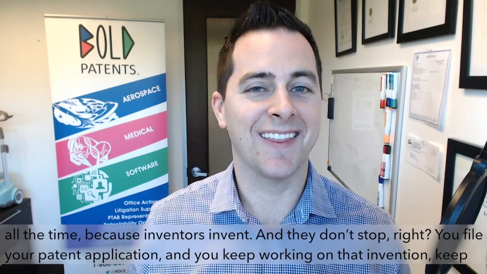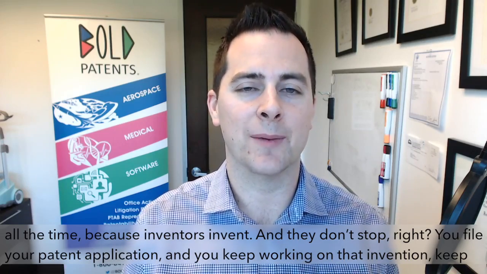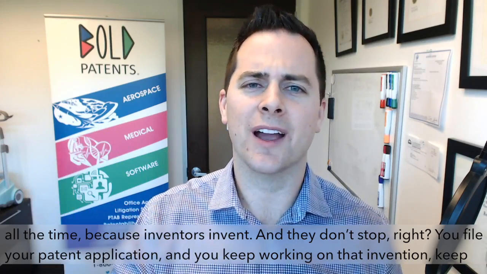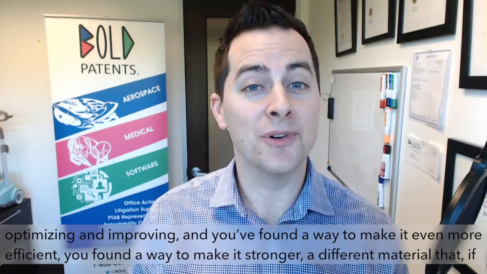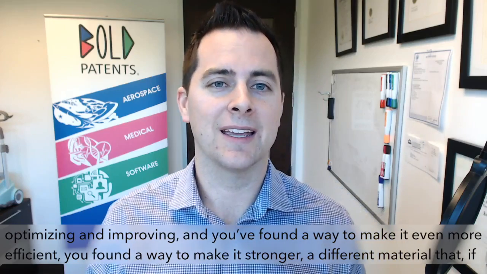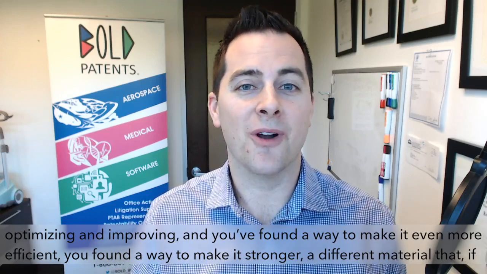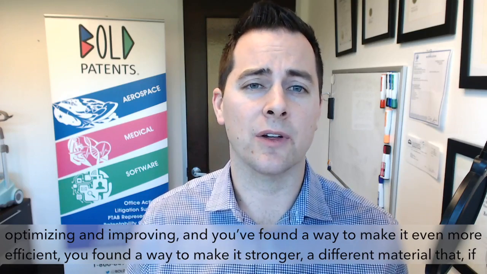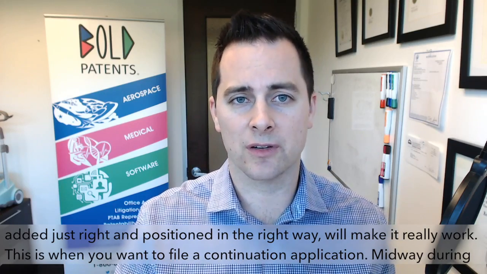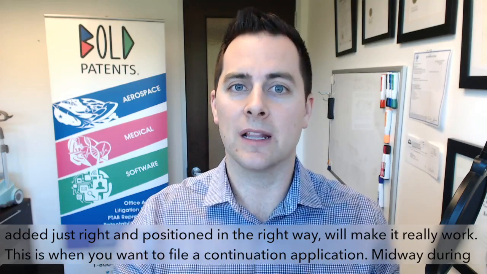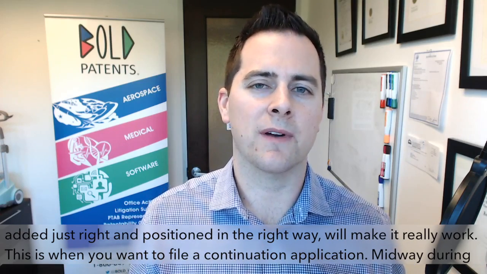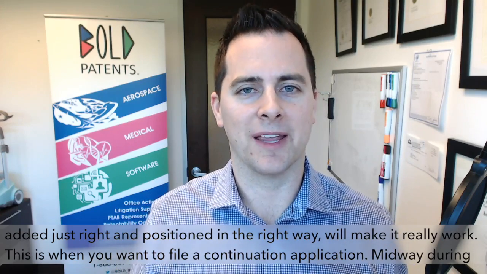The second type is called a continuation application, and this happens almost all the time because inventors invent and they don't stop, right? You file your patent application and you keep working on that invention, keep optimizing and improving, and you found a way to make it even more efficient. You found a way to make it stronger. A different material that, if added just right and positioned in the right way, will make it really work. This is when you want to file a continuation application.